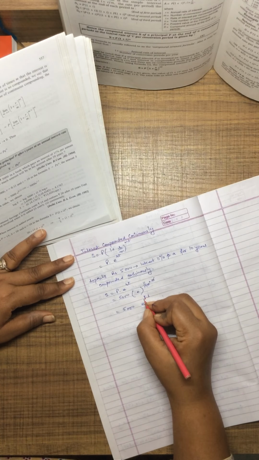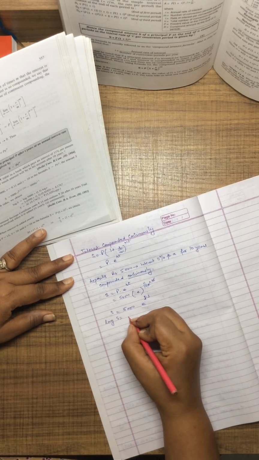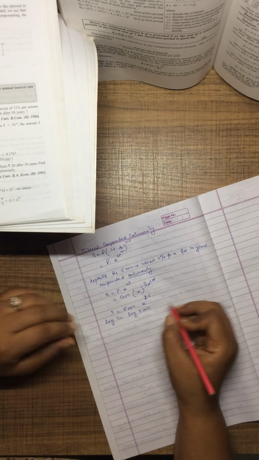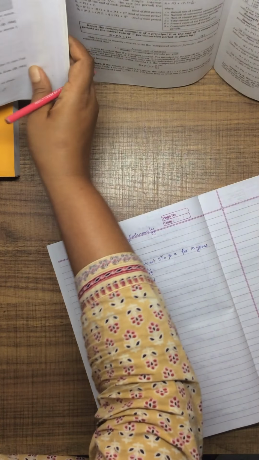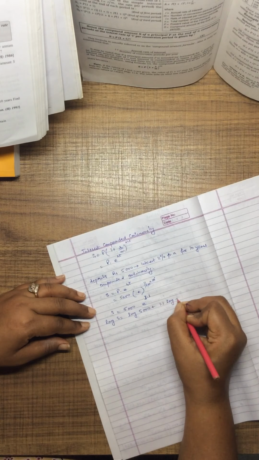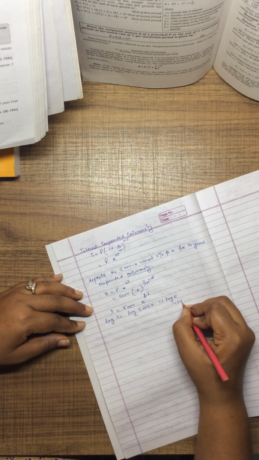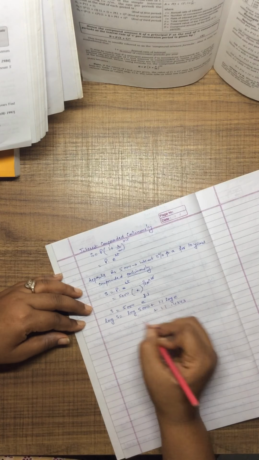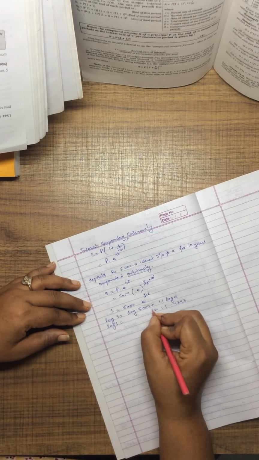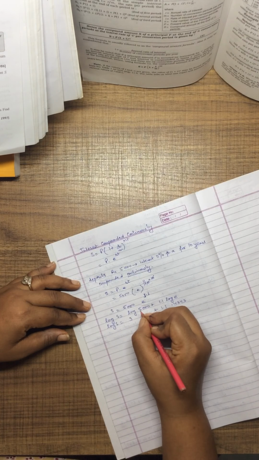Take log on both sides. Log x is equal to log 5,000 plus 1.1 log e. You know the value of log e, which is 0.43. So log x equals 3 plus log 5 (since there are 3 zeros, it will be 3, and the decimal will be put after 3 values).